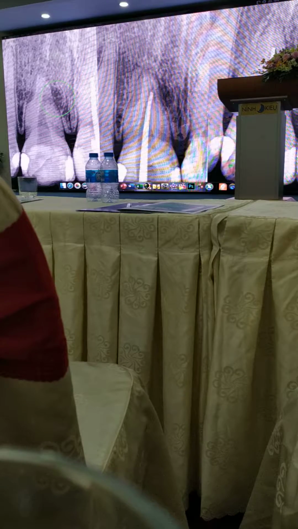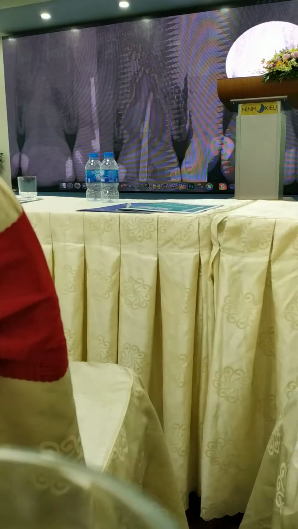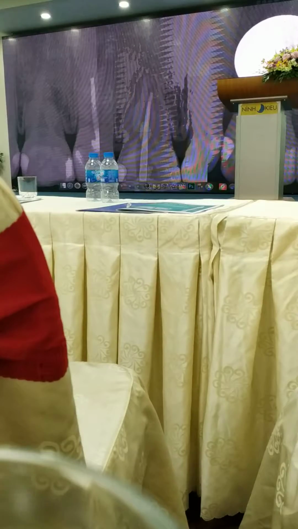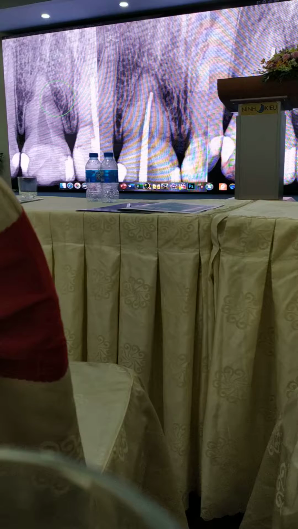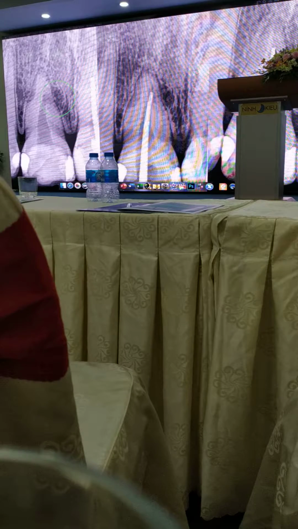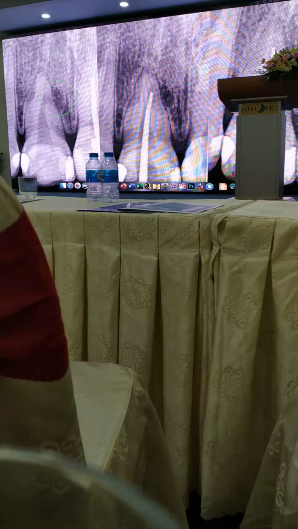I will obturate until this level, because depending on the bioceramic sealer, after 4 hours or after 24 hours, the material gets really hard.